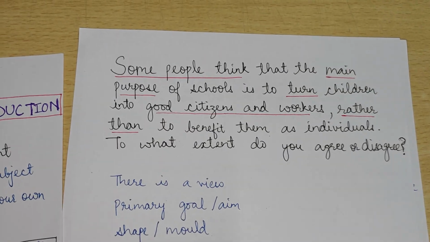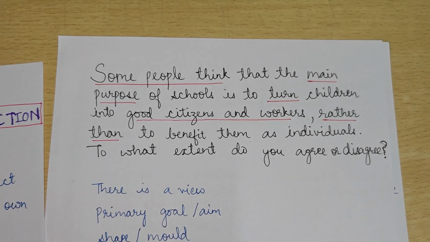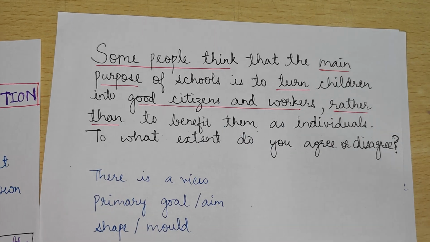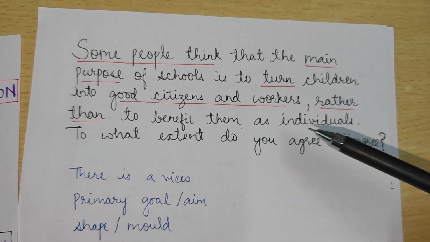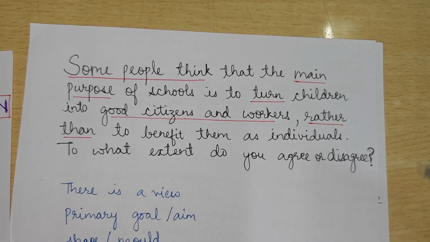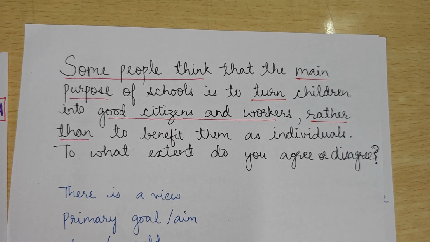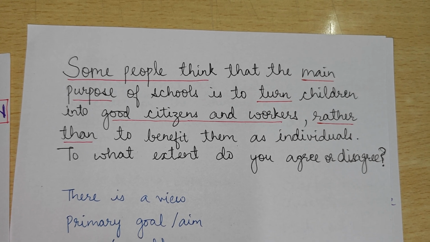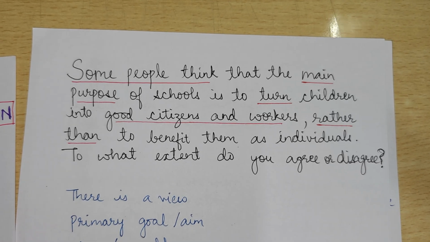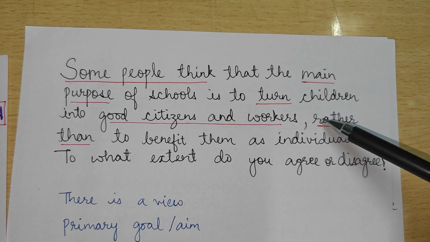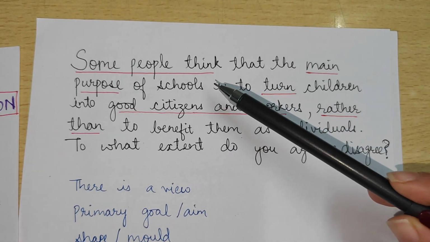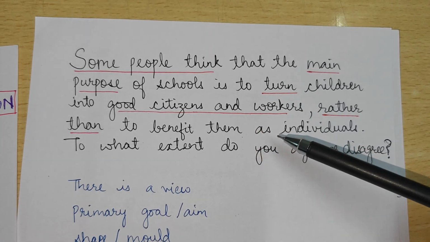So this is a question. It says some people think that the main purpose of schools is to turn children into good citizens and workers rather than to benefit them as individuals. To what extent do you agree or disagree? All right. So I'll be providing you some words that you can use to rephrase your sentence, and also you can use the technique of modifying the sentence structure. That is, you can put this sentence, that is, rather than to benefit them as individual initially, and then you write the other part. All right.